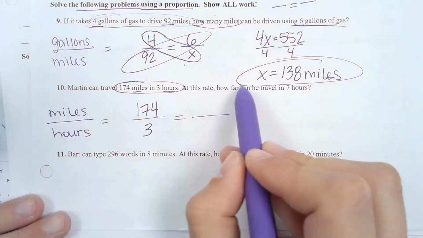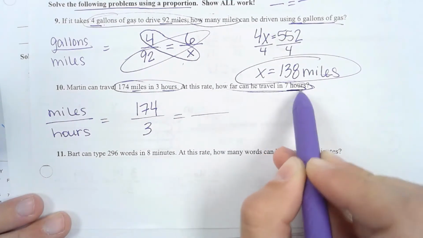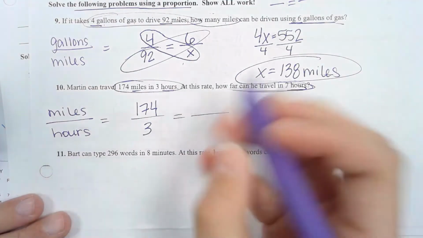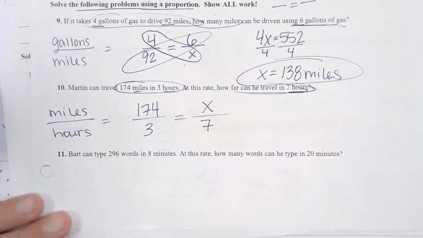Then look at your other piece of information. So we're trying to figure out how far can he travel in 7 hours. So the 7 was talking about hours. I put 7 in the denominator, and I'm trying to figure out how many miles can he go.